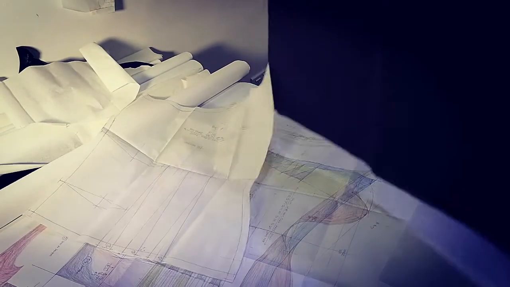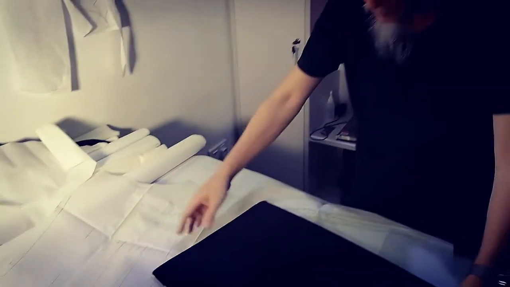After it's been tested on the model, we can then test it on the real person, the so-called real model, and then we make further adjustments if needed, and that's how we complete the skirt. So I'm looking for a real person to model my skirts.